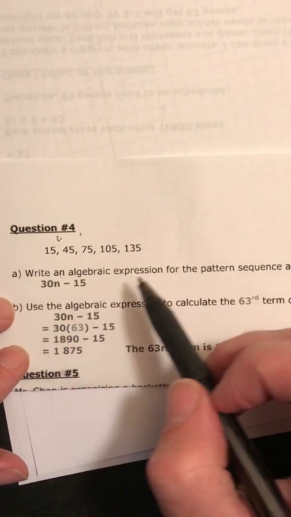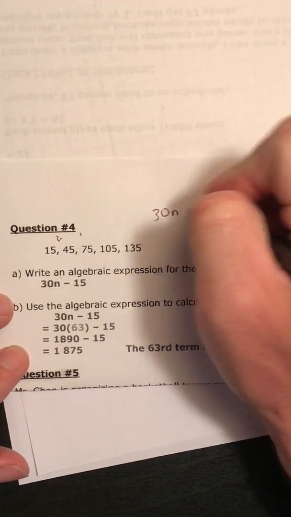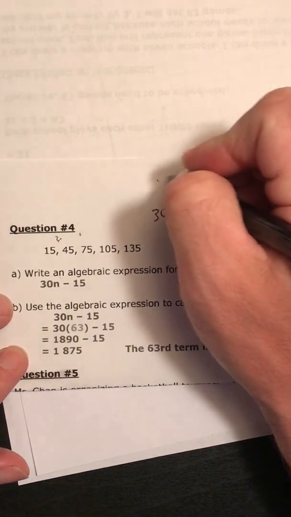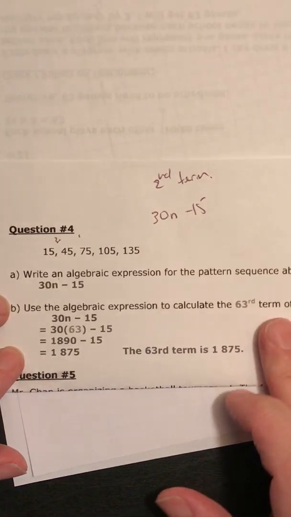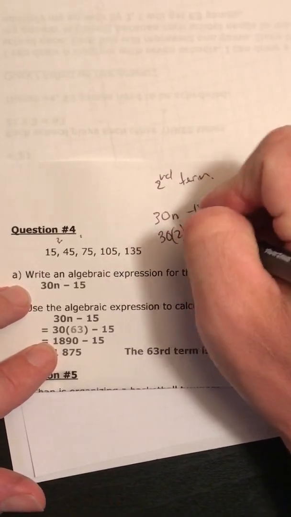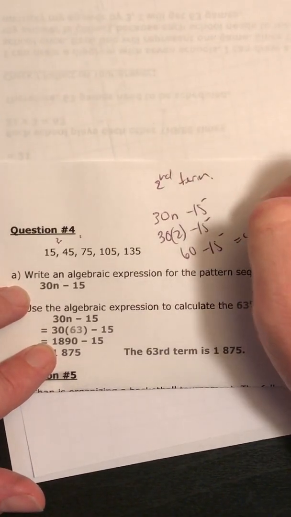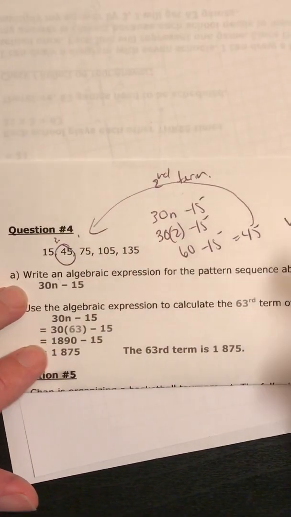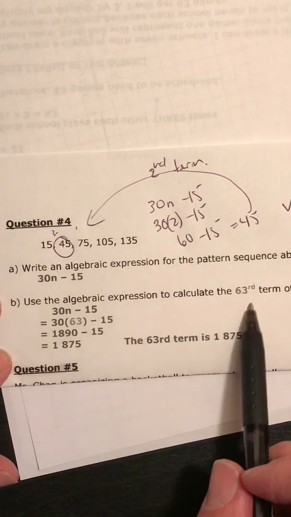Now, you can kind of muck around and see what's happening. So let's say we went to the second term. 30n minus 15. We just want to practice the second term: 30 times 2 is 60, minus 15 equals 45. Our second term is 45. This is correct. And then use the algebraic expression to calculate the 63rd term.